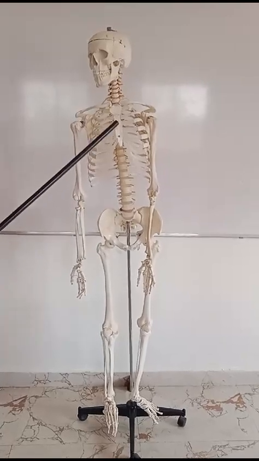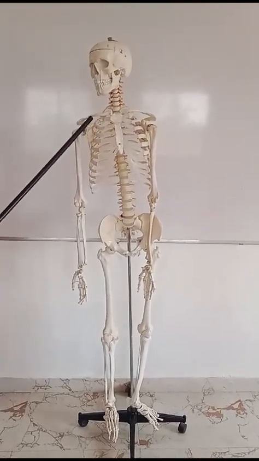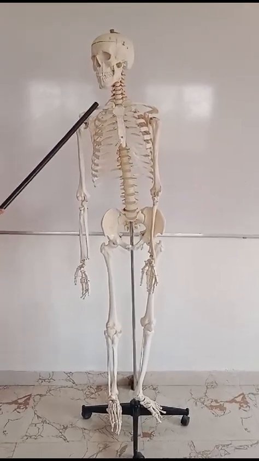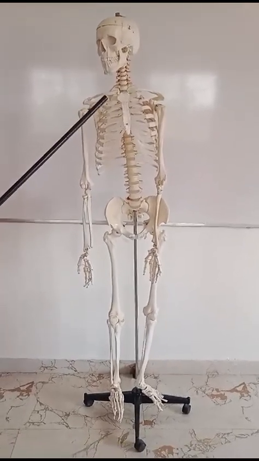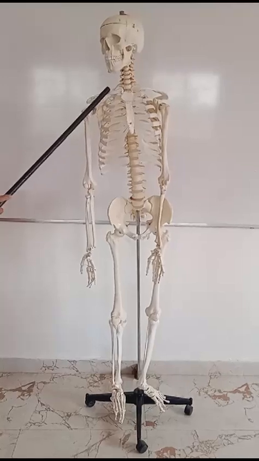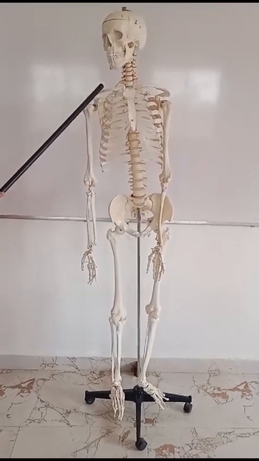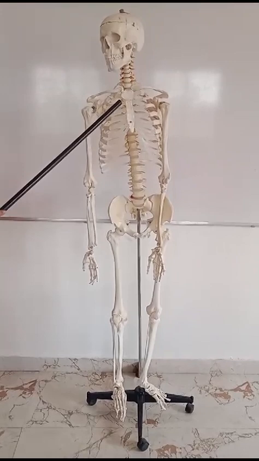And there is a horizontally placed bone here, that is the collarbone. This is an example of a long bone, and this is also an example of a membranous bone. So there are many types of bones.